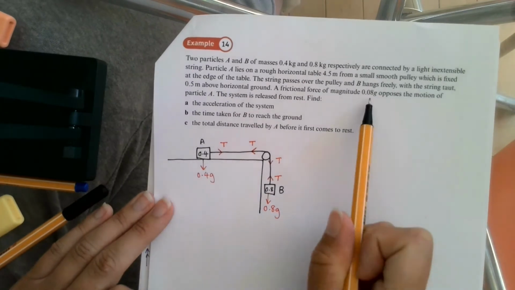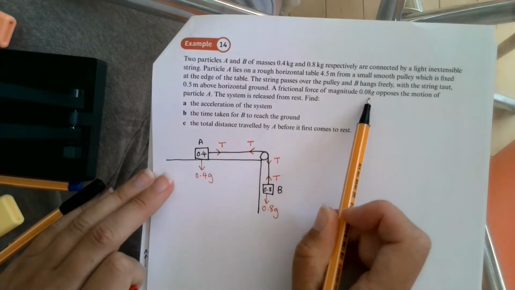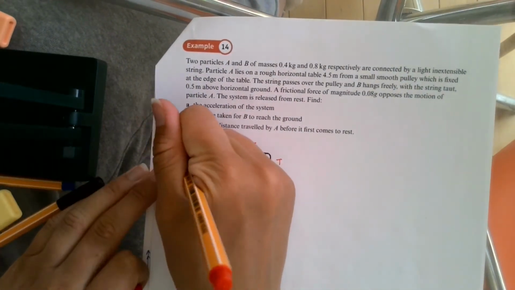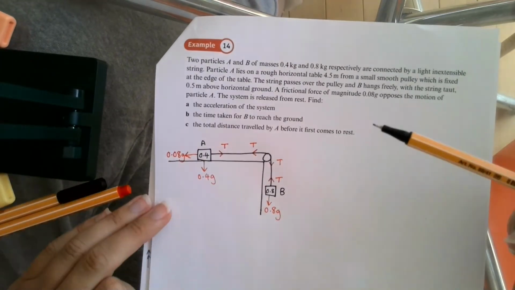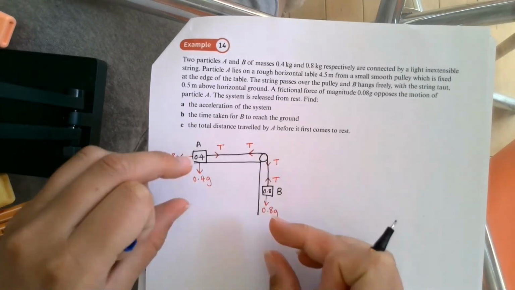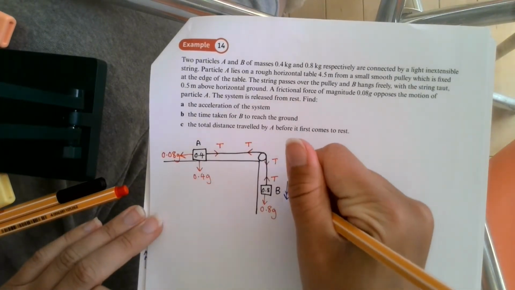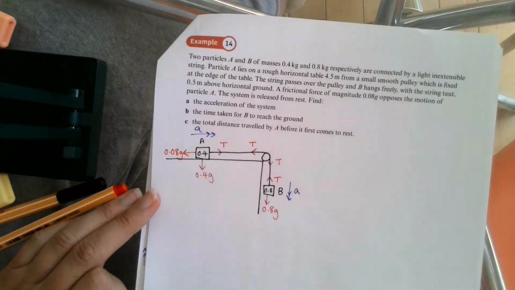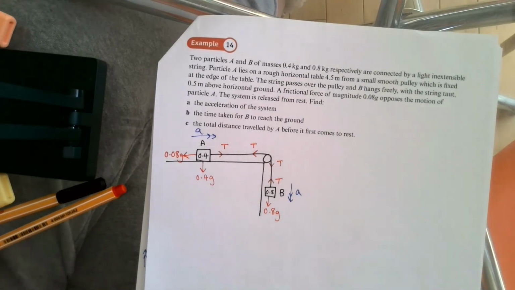Now, we've also been told that there is a frictional force that is opposing the motion of particle A. So 0.08g, opposing the motion, being a frictional force over here. Now, when it's released from rest, we know that it's going to start to accelerate, and B is quite heavy here. It's going to be moving downwards. A is going to be moving to the right, opposite to this frictional force. So let's put on our accelerations. B is accelerating there, and A is accelerating over there. And those accelerations will be the same, again, because it's connected by a light inextensible string.